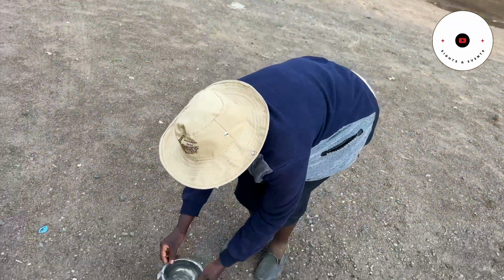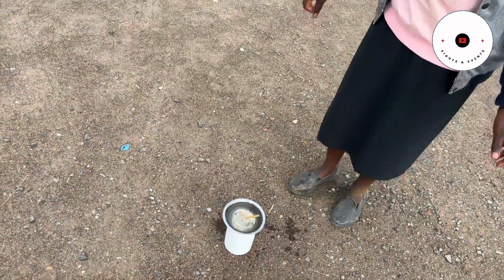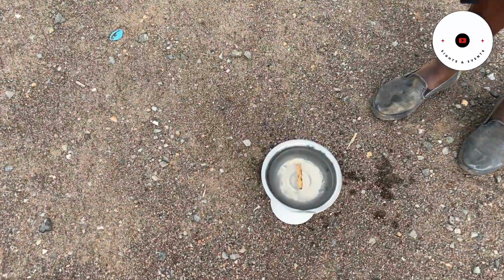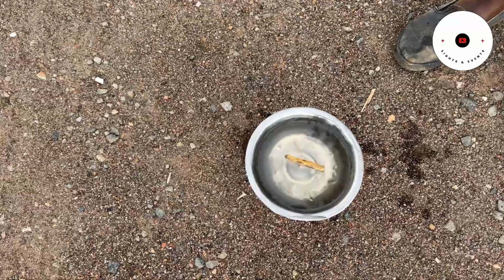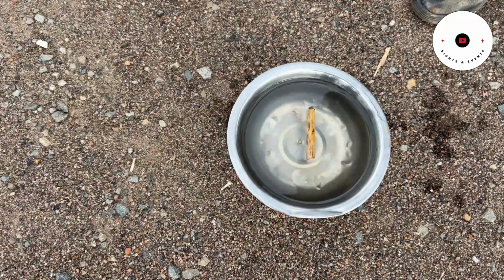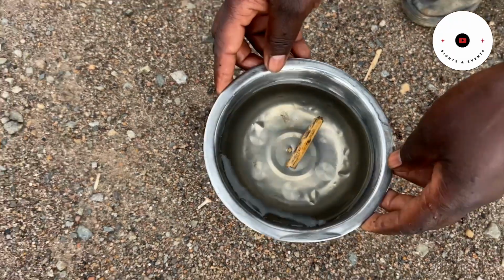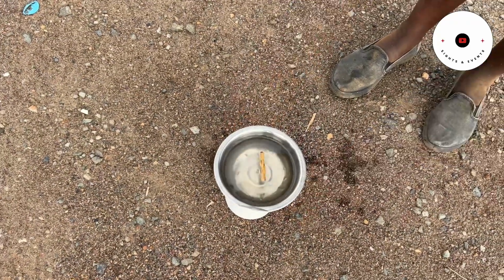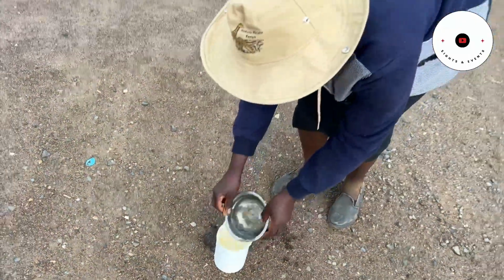This is the northern hemisphere. I put the light stick. You can see the reaction of water moves in a clockwise direction in the northern hemisphere. The water goes straight. Thank you. We'll go to the southern hemisphere.